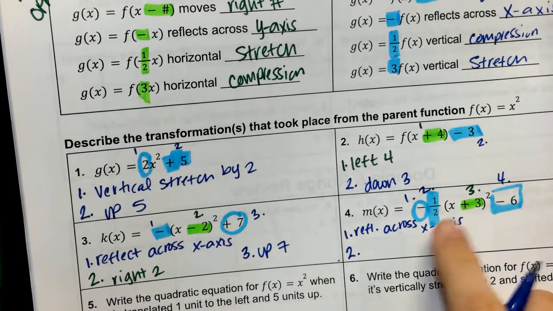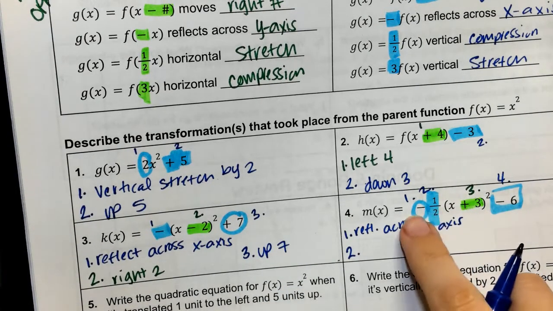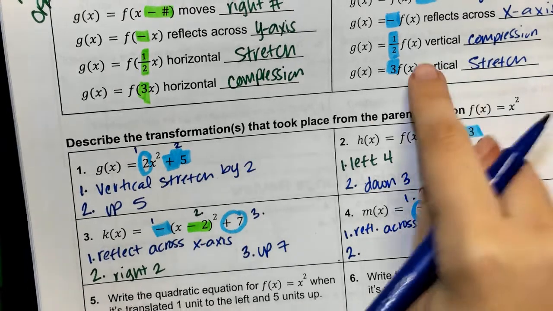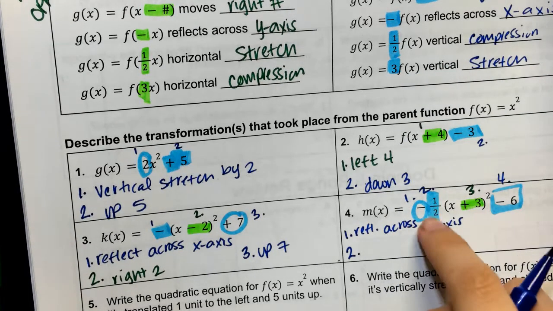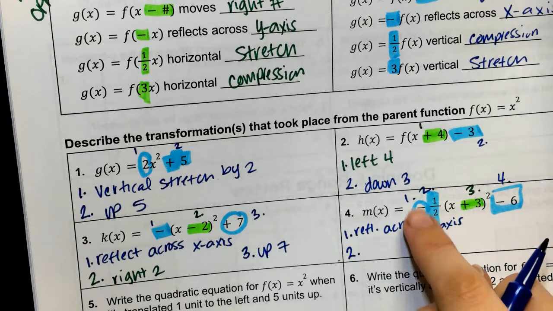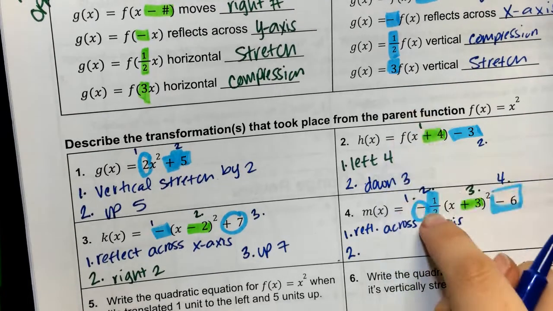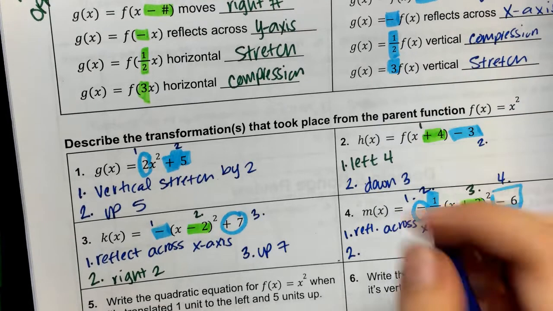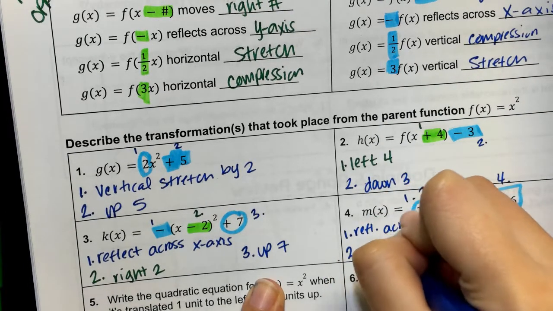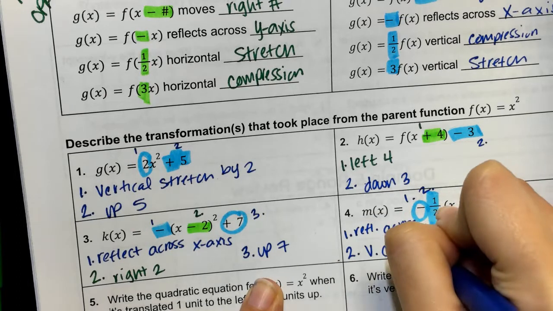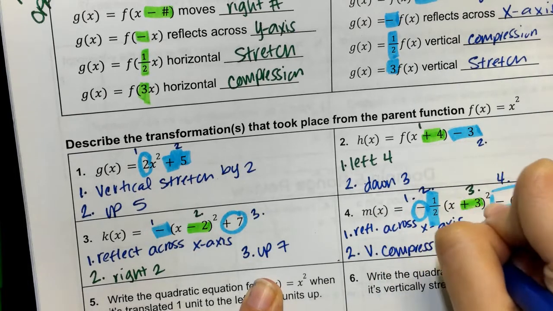So, reflecting across the x-axis. Transformation 2, it's on its own, so do not put 1 and 2 together. Do not say negative 1/2 is just a vertical compression. It is a vertical compression, just because of the 1/2, but the negative is its own transformation. It's a reflection. So I see 1/2, that one matches this 1/2, luckily. So it is a vertical compression by 1/2.